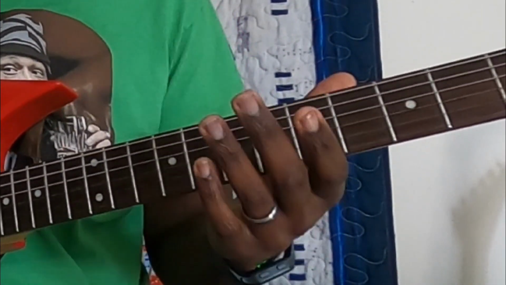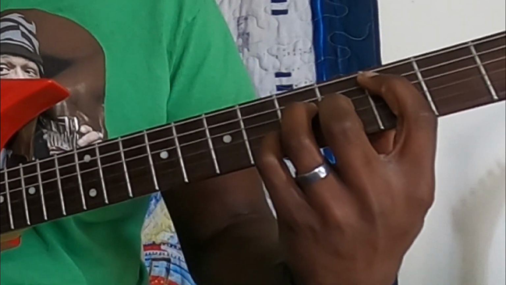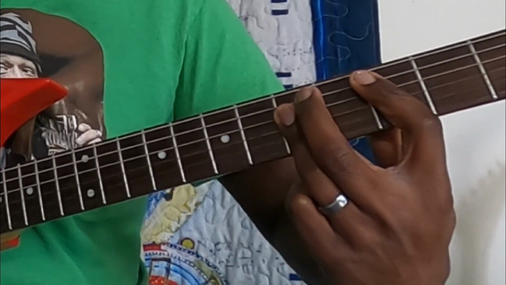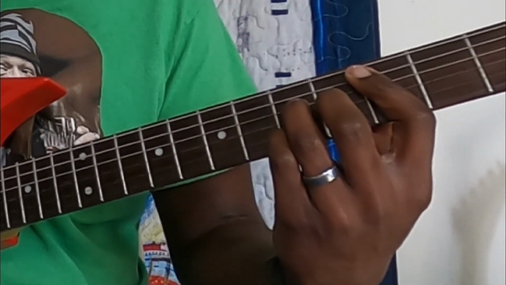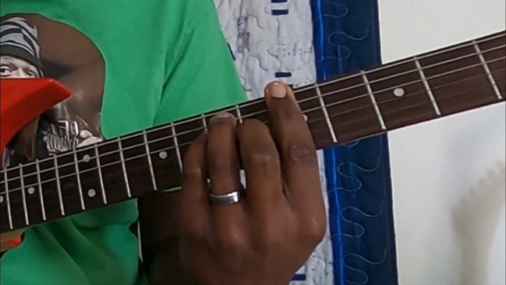Okay, so we looked at this shape here, moving from the A shape into that. So let's take a look at the E shape version.